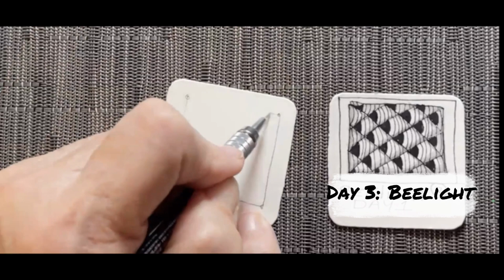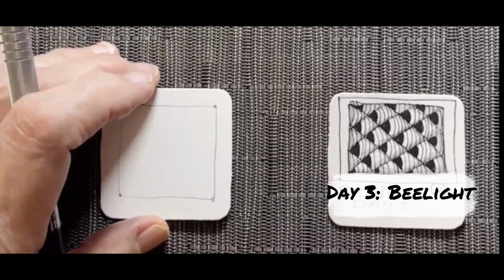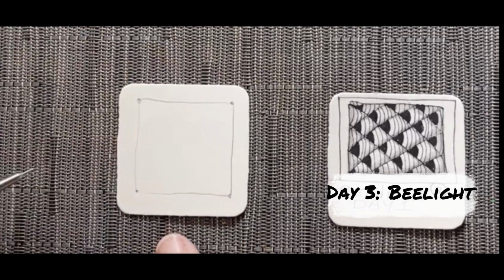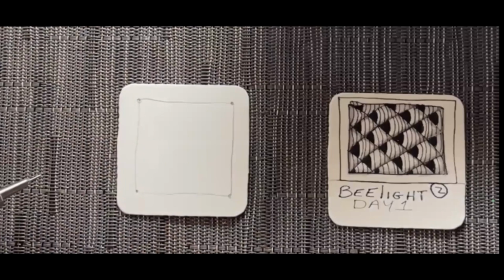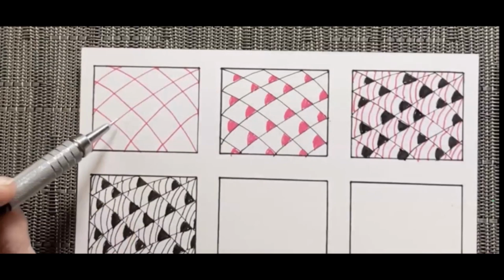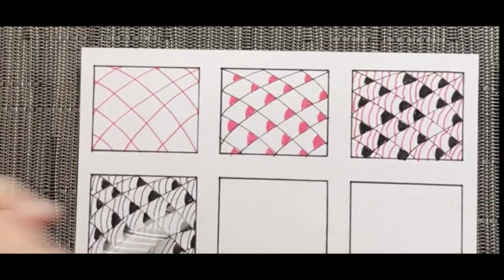And then we're going to create what we call a string, where we put the pattern inside. And in a grid tangle, we're going to create a grid. Now, you can have a grid that is straight or curved. Mine is a little bit curved.